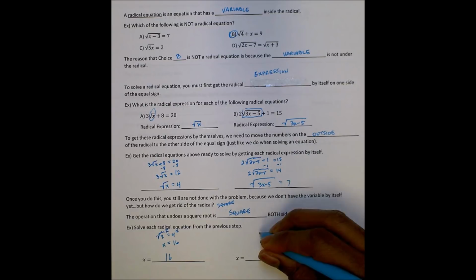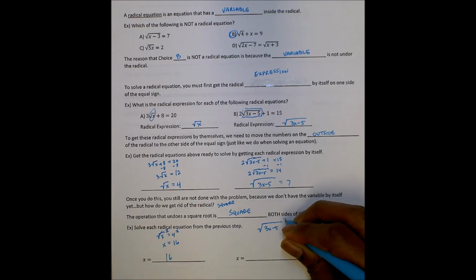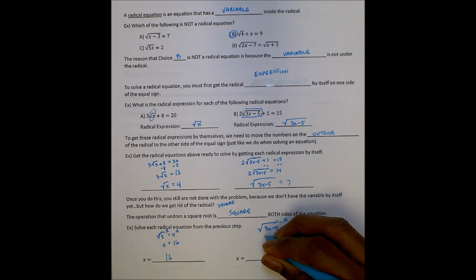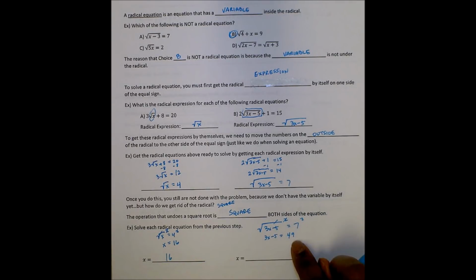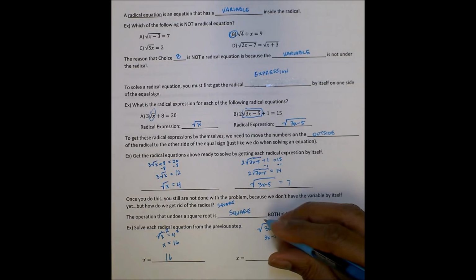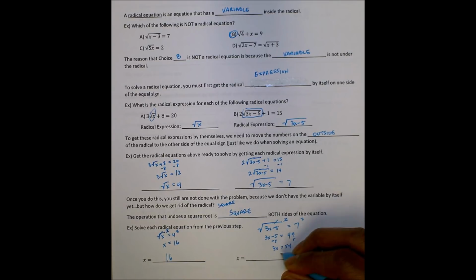Now in the second equation, we have radical 3x minus 5 equals 7. Once we square this one, on our left side, we're left with 3x minus 5. And on our right side, we're left with 49. So we're not quite done with this one yet. We still need to continue to solve it. We'll add 5 to both sides. That'll give us 3x equals 54. Divide by 3, and that will give us x equals 18.